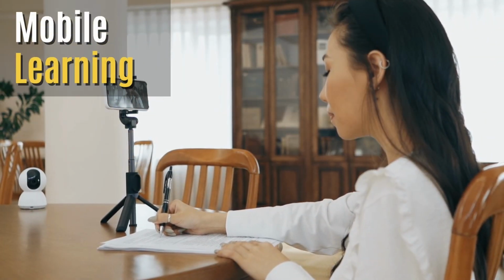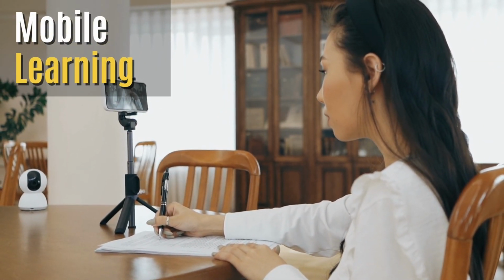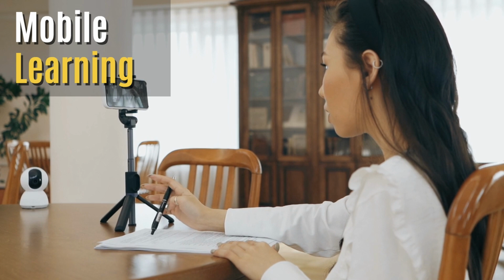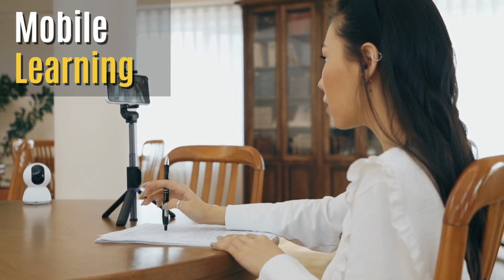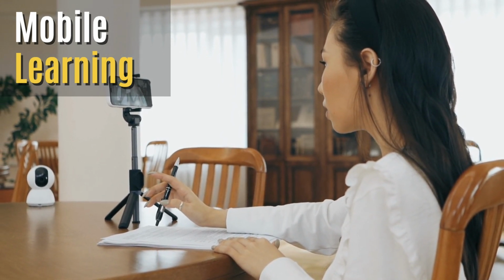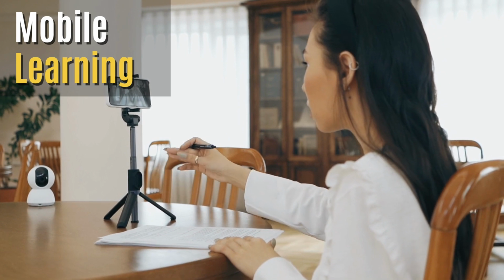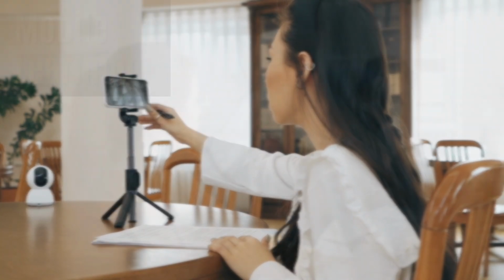Don't forget about mobile learning. With more learners accessing content on their mobile devices, ensuring your e-learning is mobile-friendly is essential. Tools like responsive design frameworks help your courses look great on any device.